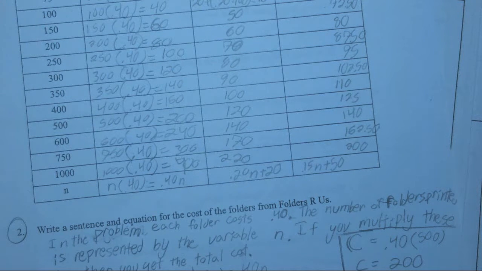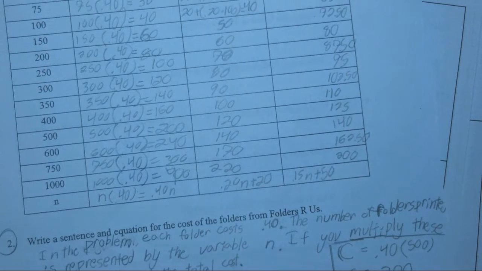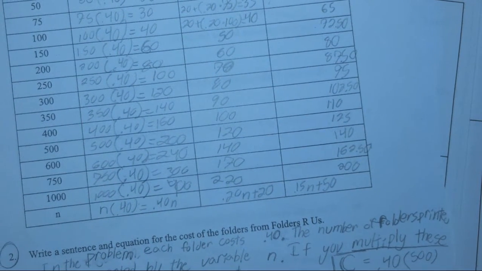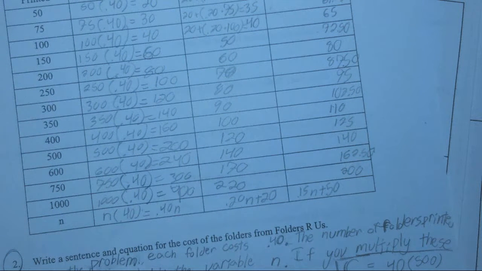Okay, and then I did work to show that this was correct. C equals 0.40 times 500. C equals 200. Okay. So let's see. Are there any questions for Zach?